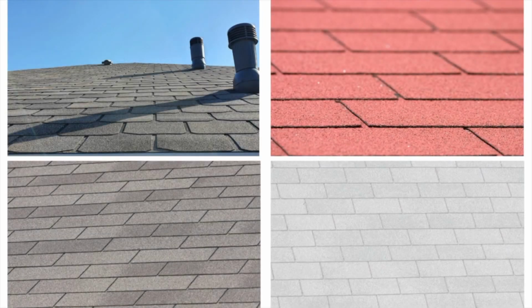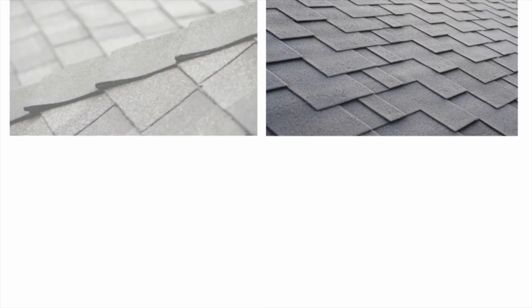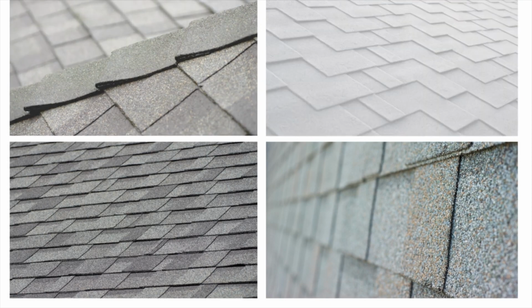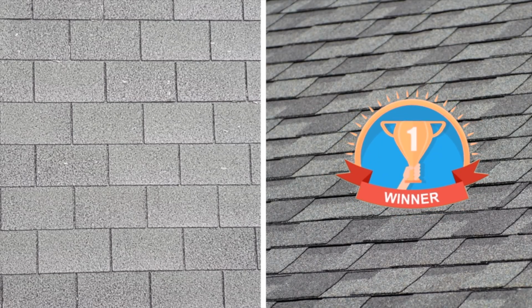Aesthetics. So these two materials have a slight difference in appearance. 3 tab shingles are flat and they have a single tab shape and size, whereas architectural shingles provide a more dimensional look. For architectural shingles, when it comes to the aesthetics only, the installation does not need to be as precise as the 3 tab shingle. So that's also a great plus. Overall, architectural shingles are the winner when it comes to aesthetics. However, there is absolutely nothing wrong with 3 tab shingles.